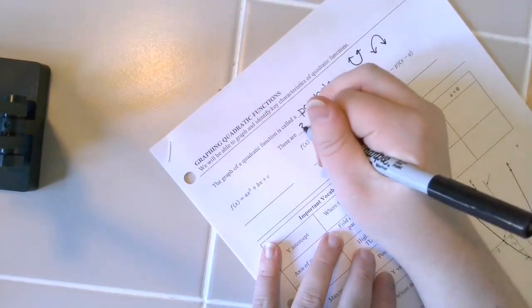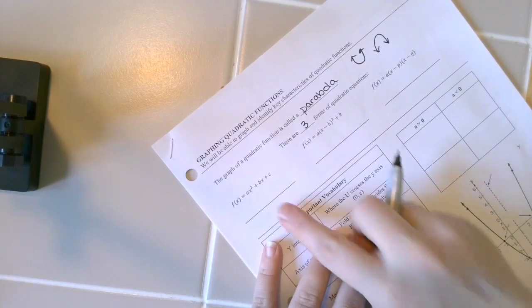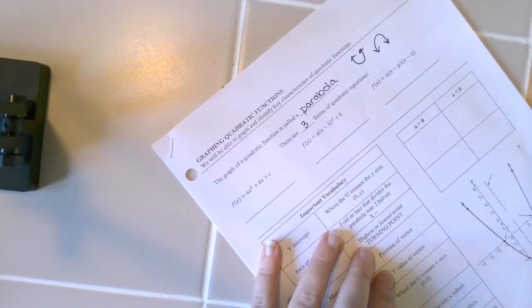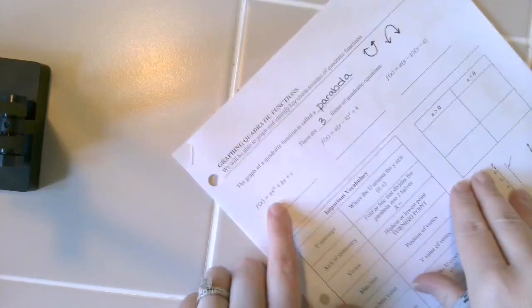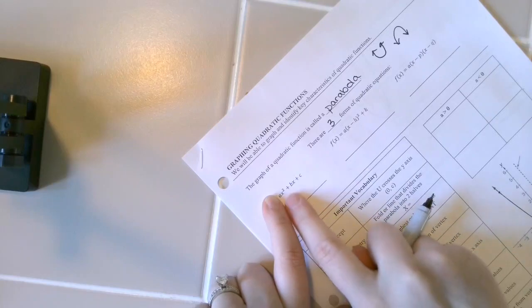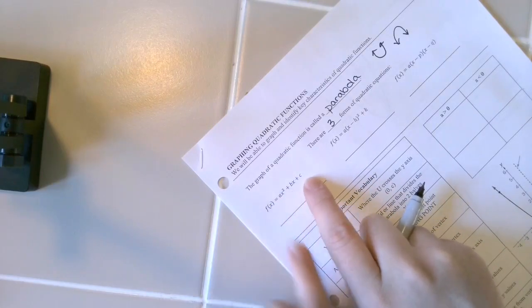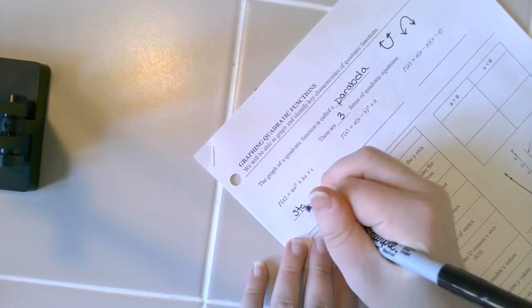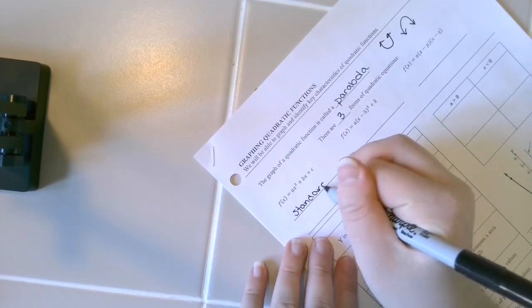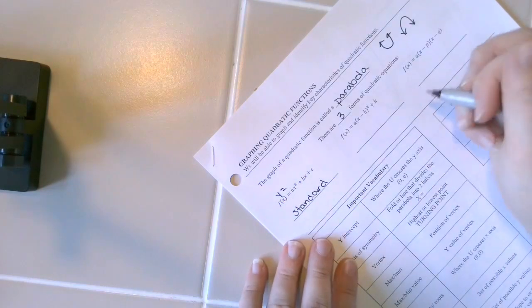There are 3 forms of quadratics, just like on the back page when I named a couple different forms of linear and exponential functions. The first one is the one you're most familiar with. If I cover up the f of x, that's how we graphed or factored quadratic trinomials. This is called standard form. And remember, you can replace the f of x with a y instead.